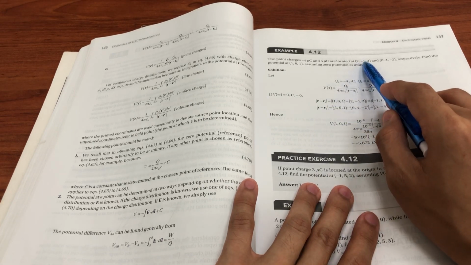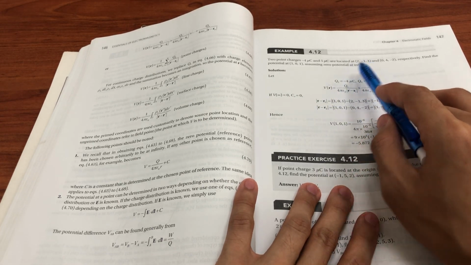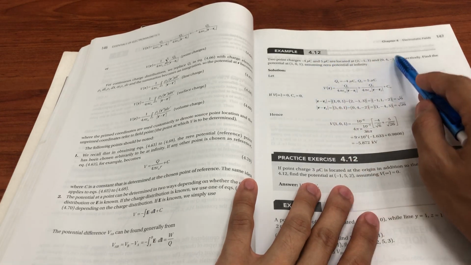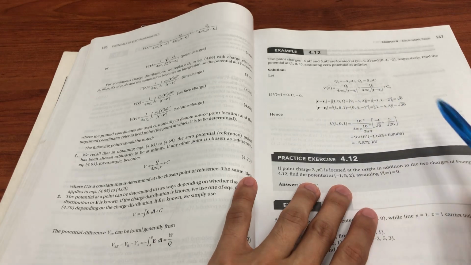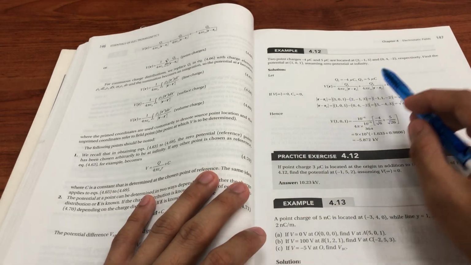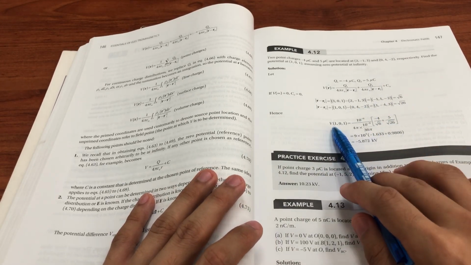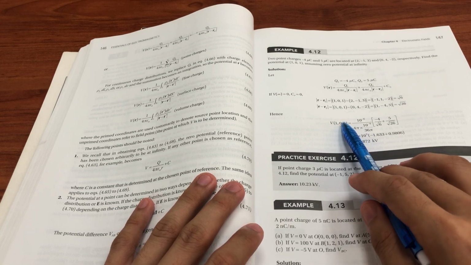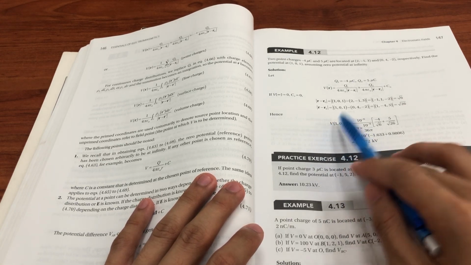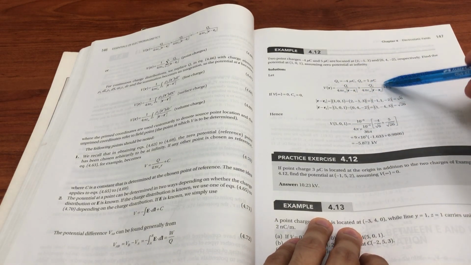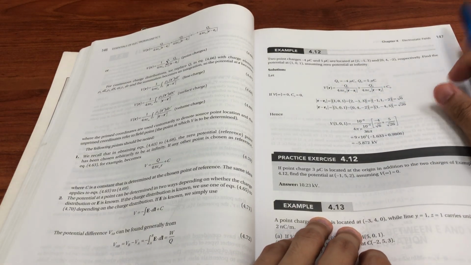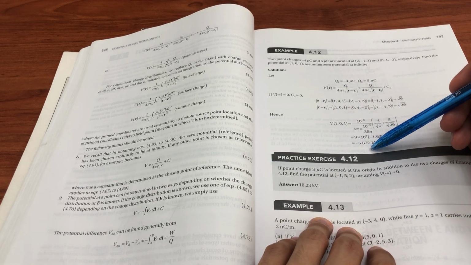This one, (2, -1, 3), refers to Q1, and this one, (0, 4, -2), refers to Q2. So V at (1, 0, 1) is the potential that you experience here, the combination due to the two charges. Then you get -5.872 kilovolts.